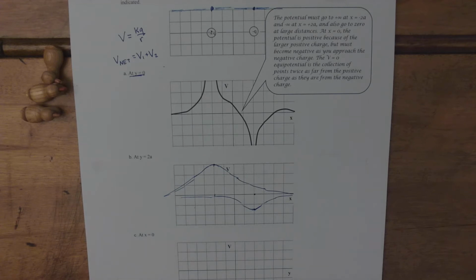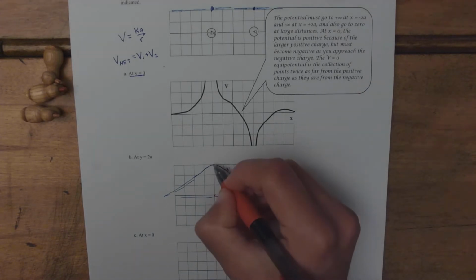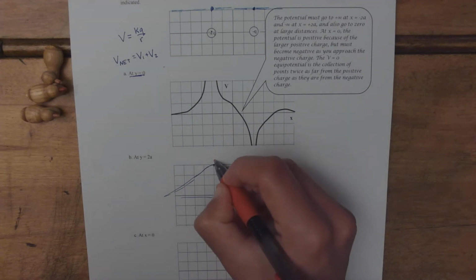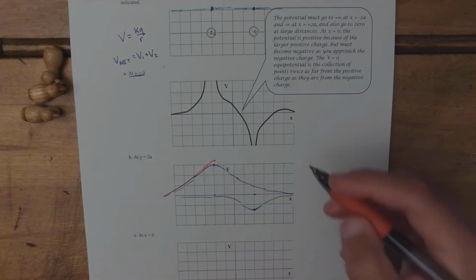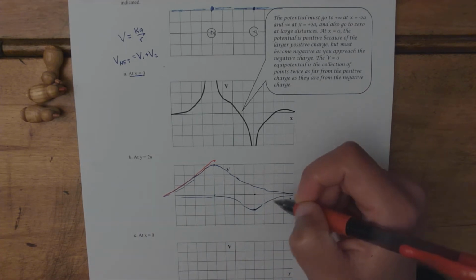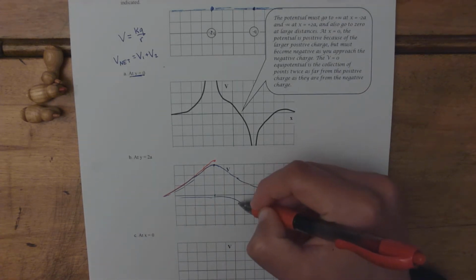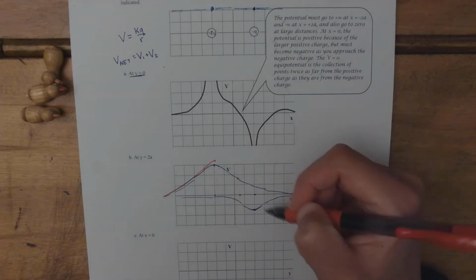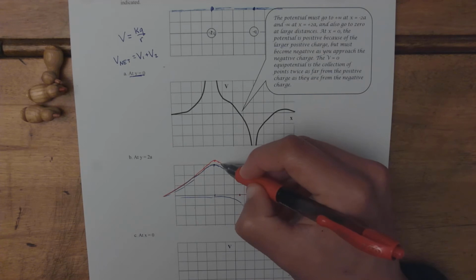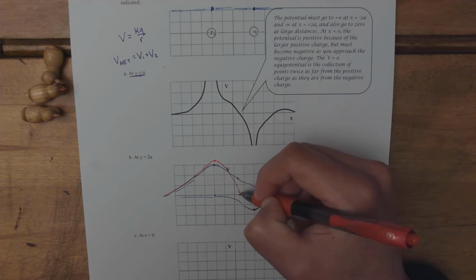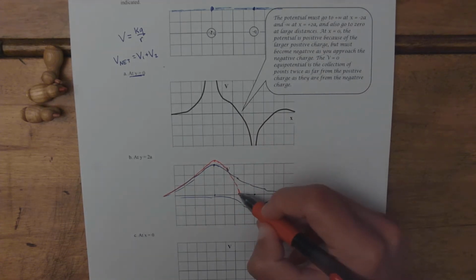I didn't plan that out really well, in fact, because if I add them together, it's kind of going to go off the grid a little bit, but that's okay. So it would be like that. You don't see much contribution from the negative charge when you're over here. And then somewhere we're going to get 0. It looks like from my little sketch that's going to be about here. That's probably not exactly where it is, but we don't really care as long as it's kind of in the right place.